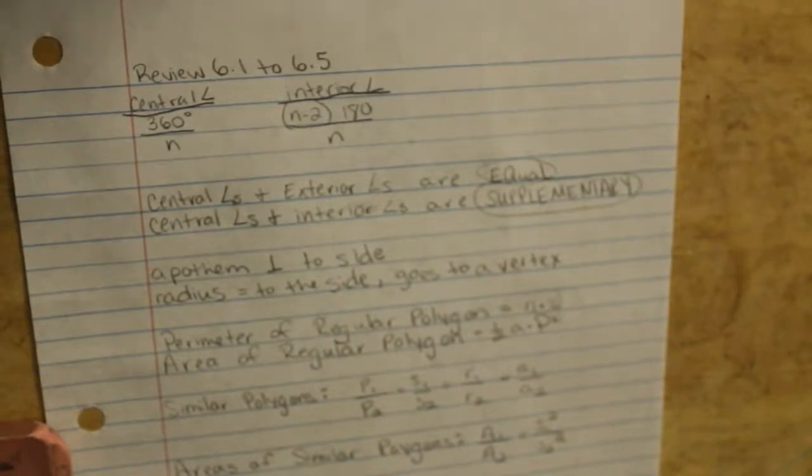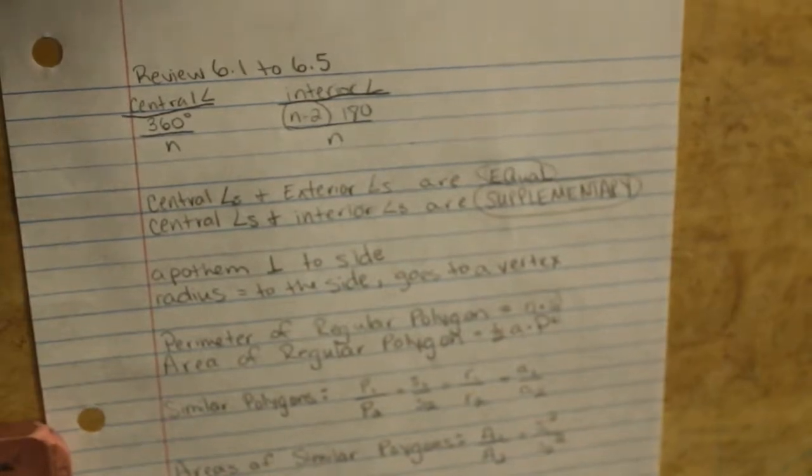So it should be review from what you know, but we are also going to learn sector or section of a circle, so the arc length, so the length of a sector on the circumference. So it's going to be really kind of fun.